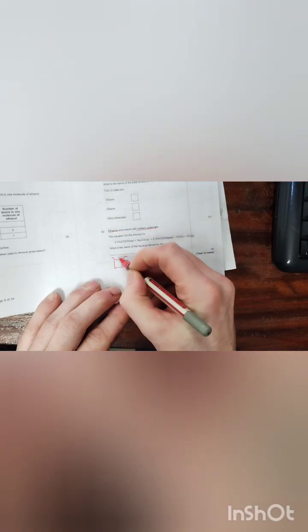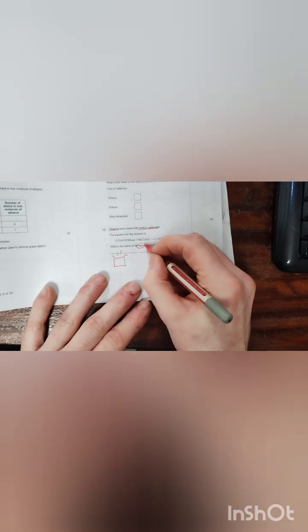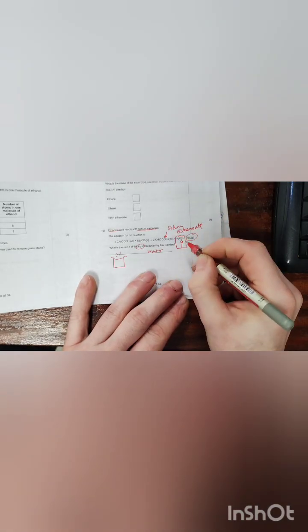Right, ethanoic acid reacts with sodium carbonate. I showed you this at the front of the room. You take ethanoic acid, you react it with sodium carbonate, they fizz, they give off carbon dioxide. What's the name of the liquid produced? Well, the liquid is water. It didn't say what's the name of the solution produced. This would be called sodium ethanoate, but it didn't ask that. It was being tricksy. Right, the name of the liquid produced is water.